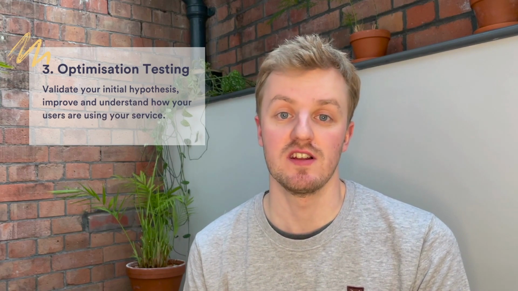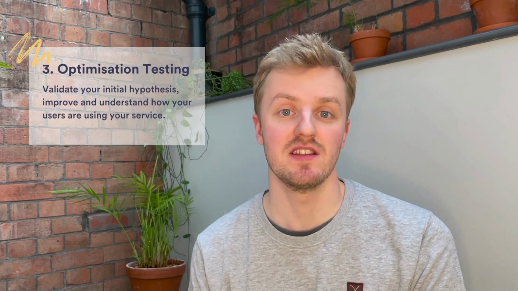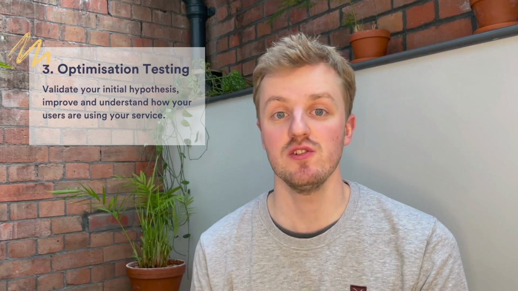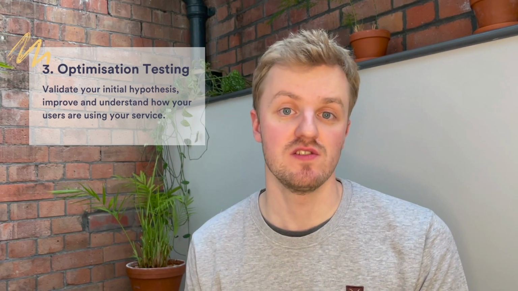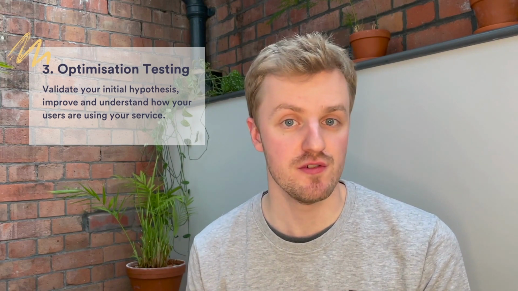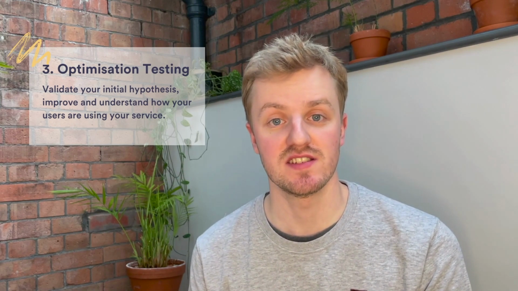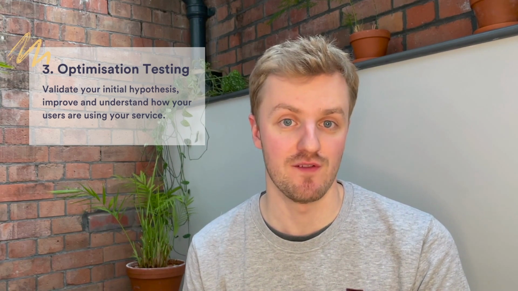The third group of user research that we do, and this is about post-launch, because nothing ever stops when it comes to product design and iterating and improving your product, is optimization testing. So as soon as something's launched, we want to learn and validate the assumptions that we made at the beginning of the design process, and then use those to understand how users are using the service, what areas can be improved, and really try to use data to help guide the decision-making process around what to change and what features to introduce onto the platform as well.